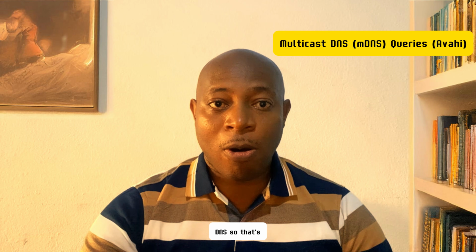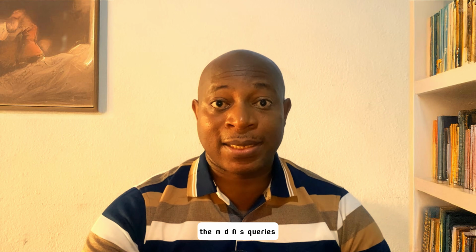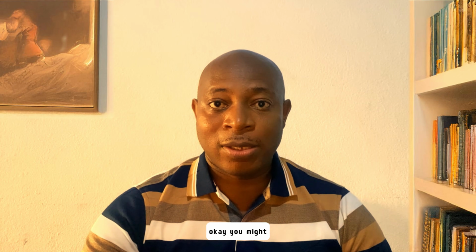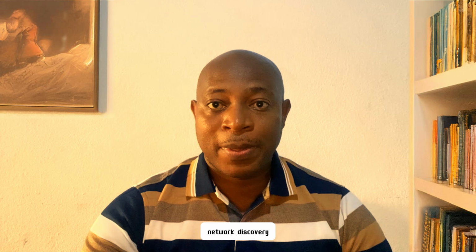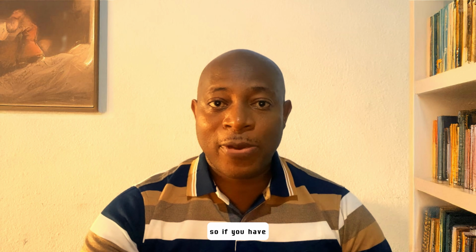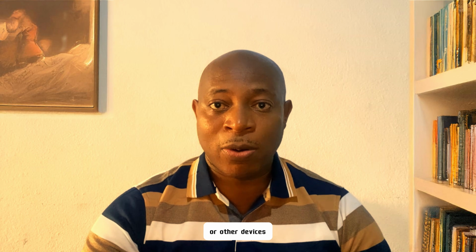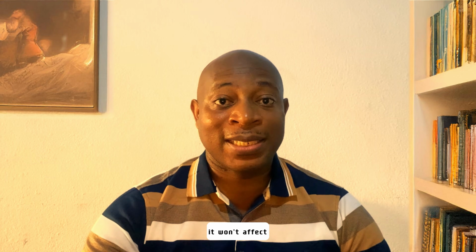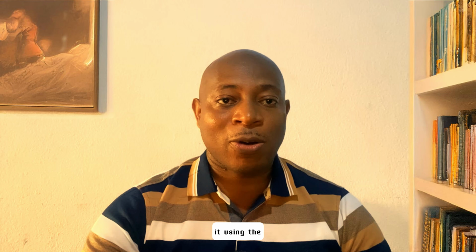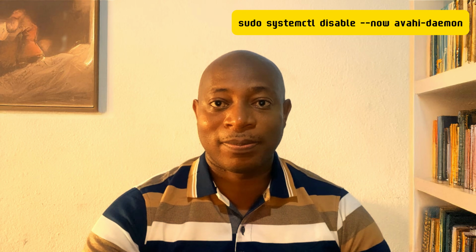Okay, moving on, we have multicast DNS, so that's the MDNS queries. You might see this as Avahi. And these are local network discovery requests. So if you have network printers, file shares, or other devices that support MDNS, this helps your system identify them. It doesn't send data outside your network, and disabling it won't affect internet privacy. In fact, if you don't need it, you can disable it using the command on the screen.